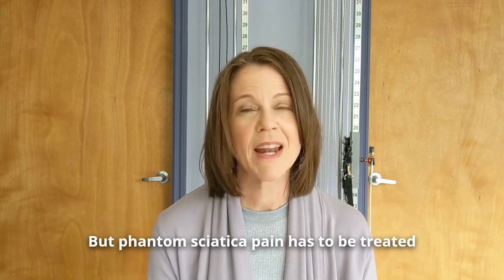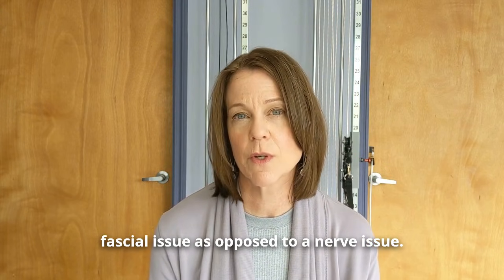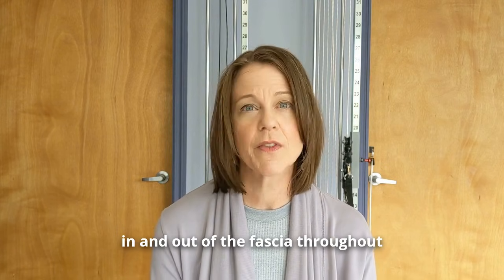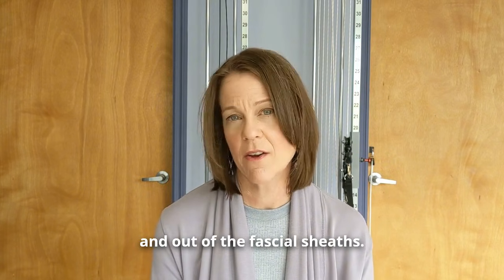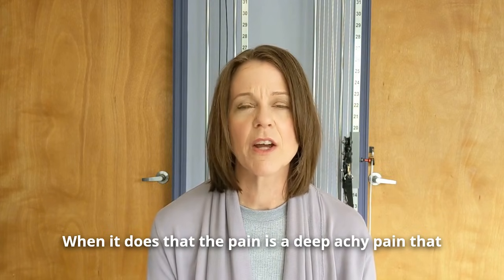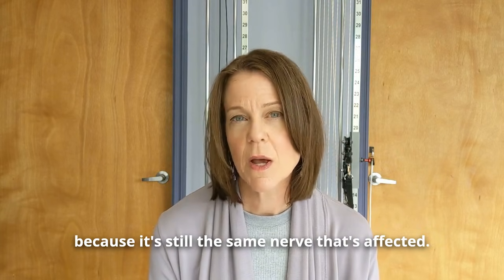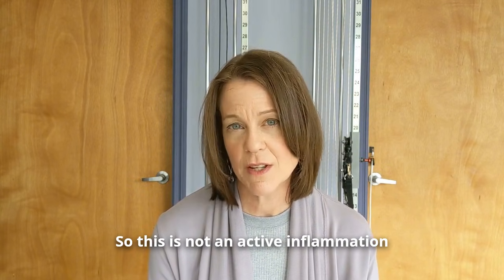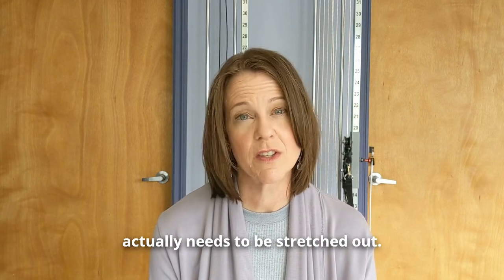But phantom sciatica pain has to be treated differently because, again, it's more of a fascial issue as opposed to a nerve issue. You see, the sciatic nerve travels in and out of the fascia throughout the low back, hip, and lower leg, and it can get stuck as it goes in and out of the fascial sheaths. When it does that, the pain is a deep, achy pain that occurs along the same path as the sciatic nerve because it's still the same nerve that's affected, but it's a different pathology. So this is not an active inflammation that needs to be calmed down. This is a fascial tension that actually needs to be stretched out.